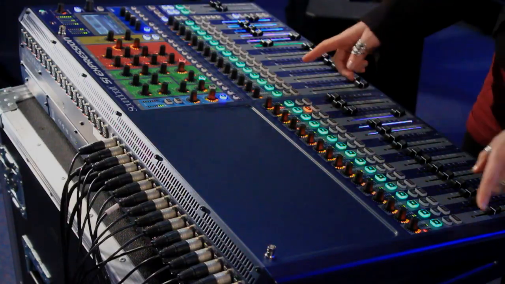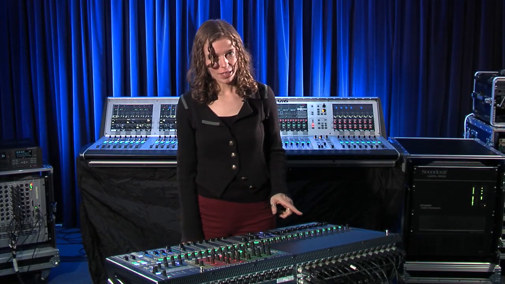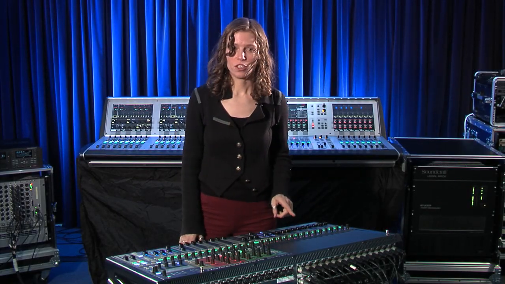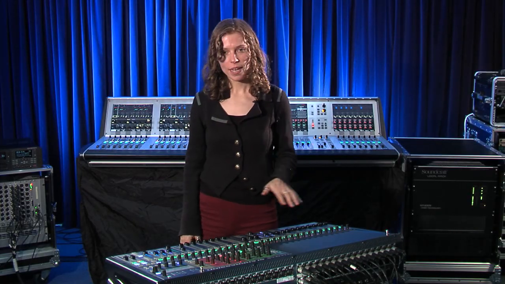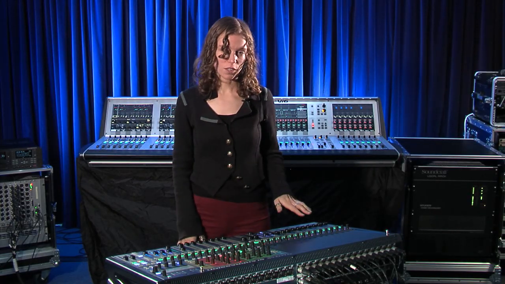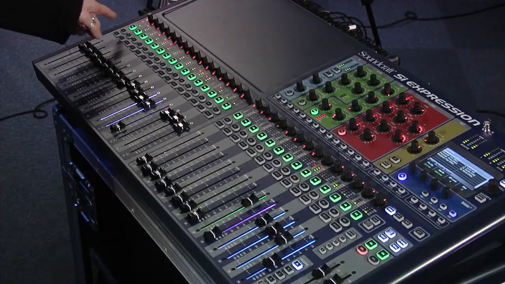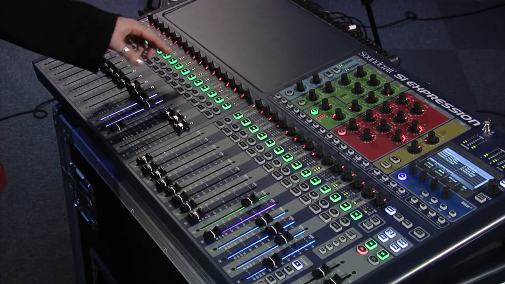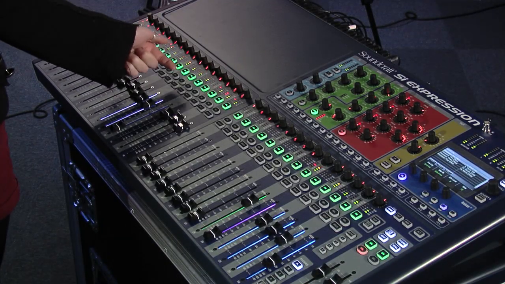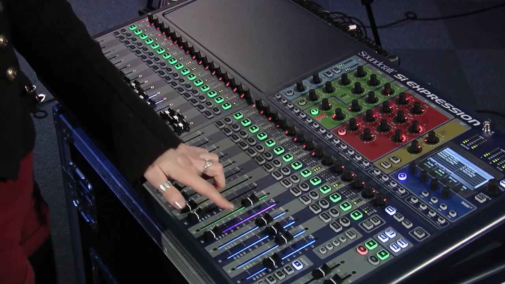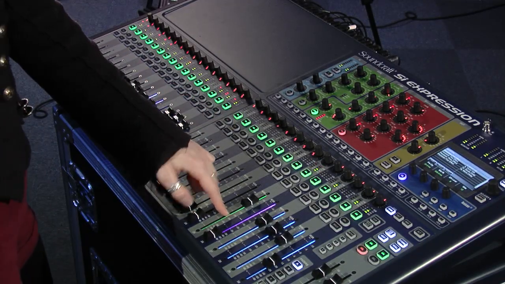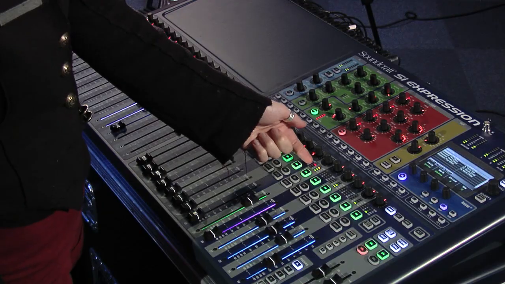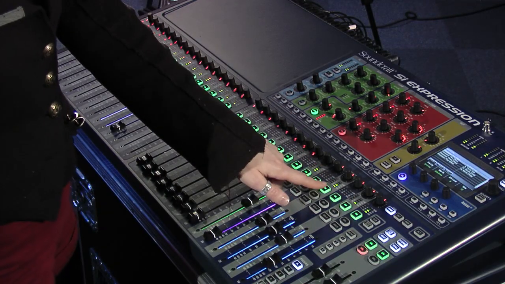Okay, we've got our virtual band playing now. One of the things I really like about this desk that you don't get on other small format digital consoles is that you can see all the gates and compressors working away, regardless of which channel you've got selected. So flashing X's for the gates and then actual gain reduction metering for the compressors. I've got my kit group set up at the end here, and you can also see the compressor on that working away, as well as the effects returns flashing there too.